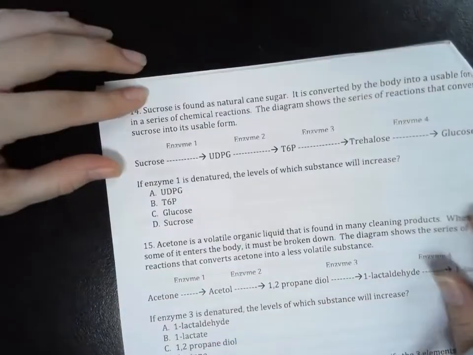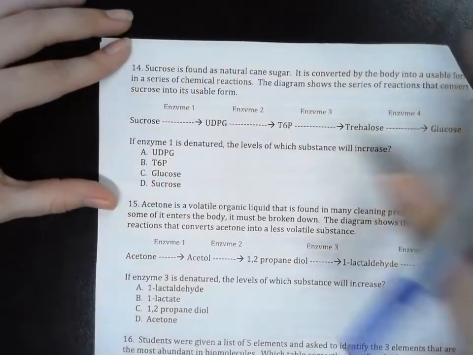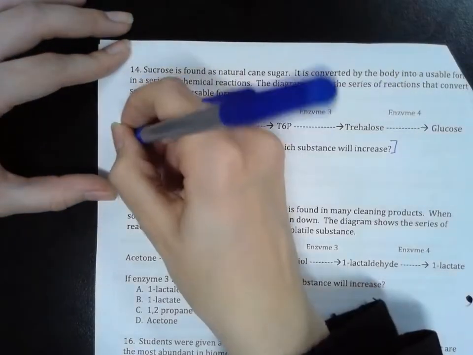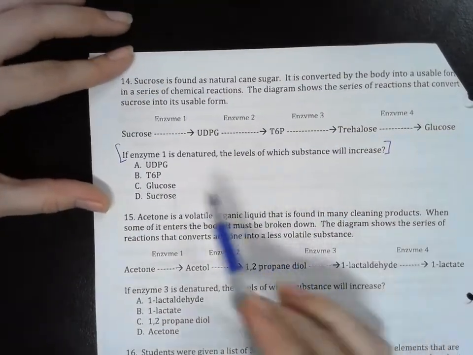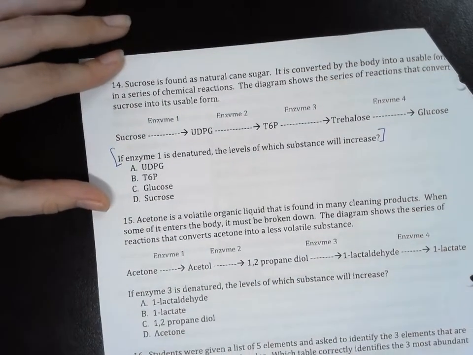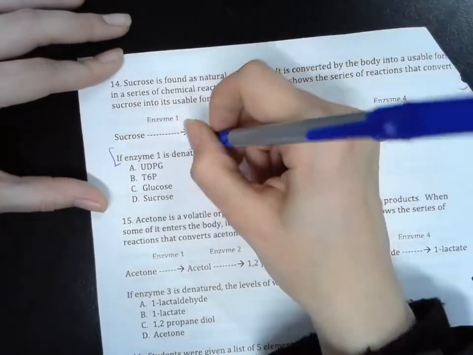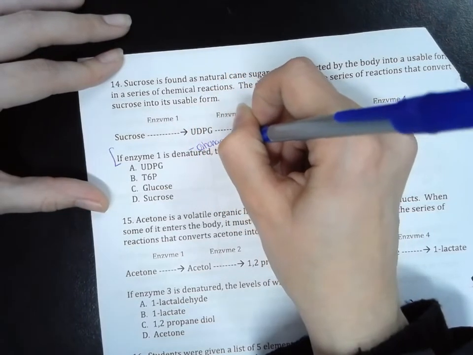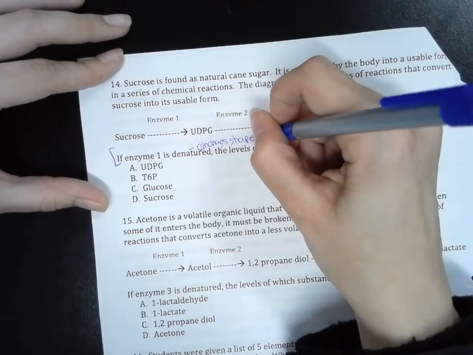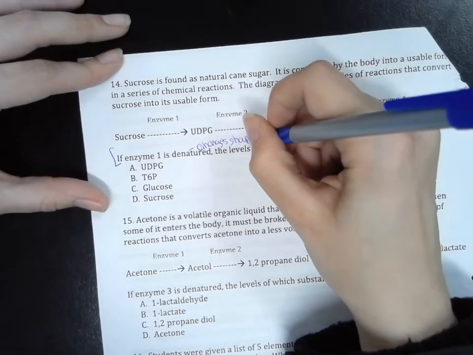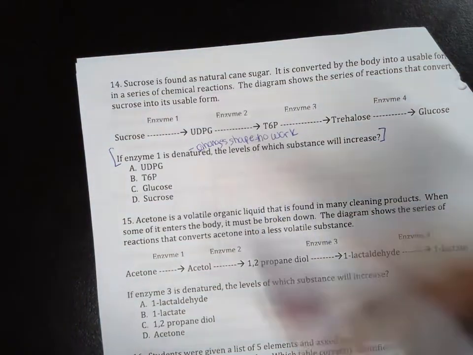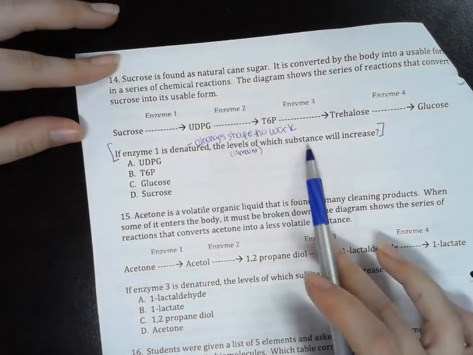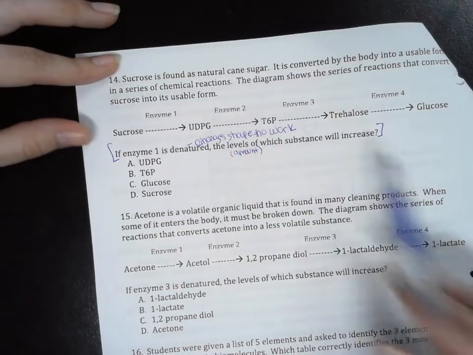I will do number 14 and you will do number 15. So, number 14, I'm going to bracket my question right before my answer choices. If enzyme 1 is denatured, so quick review, denatured means the enzyme changes shape so much that it no longer works. So changes shape, no work. The levels, or the amount, of which substance will increase. Increase means to go up.